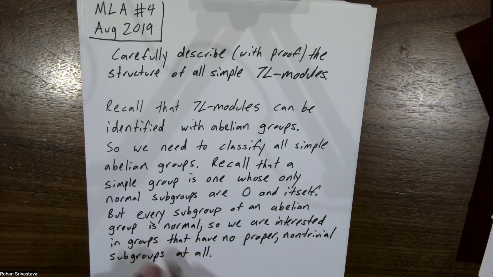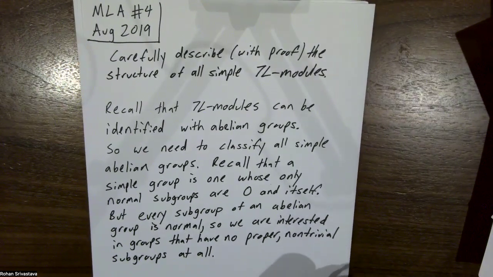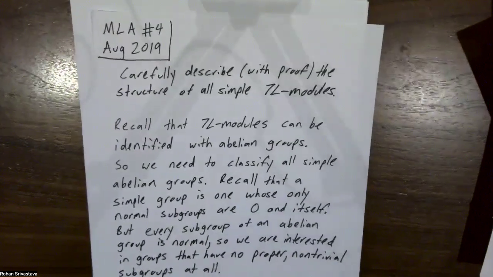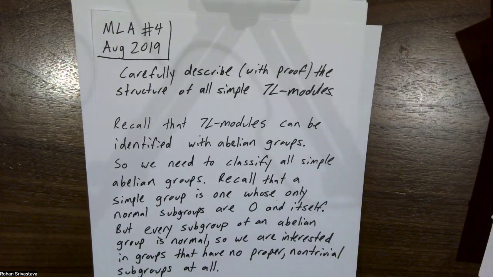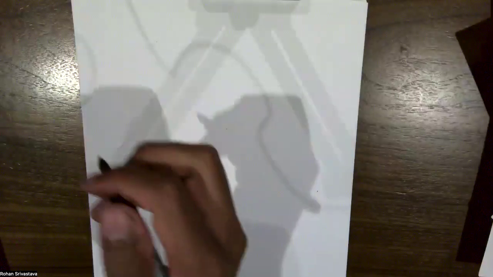Okay, so aside from the trivial group consisting of just an identity element, let's suppose that we have at least two elements.